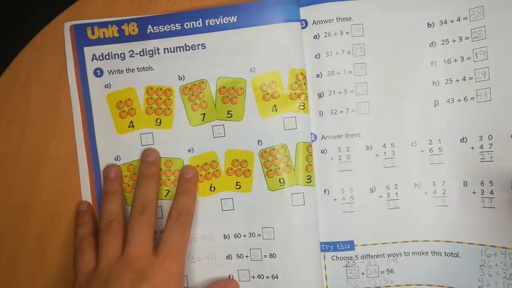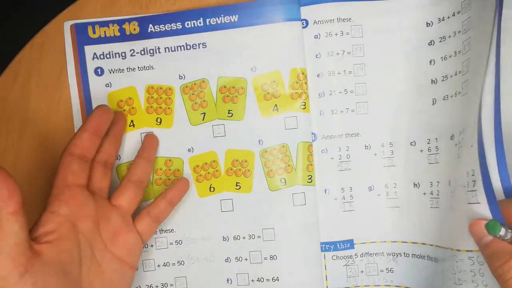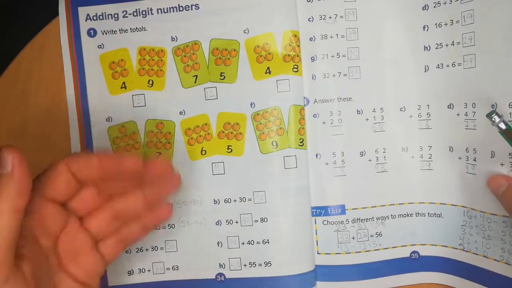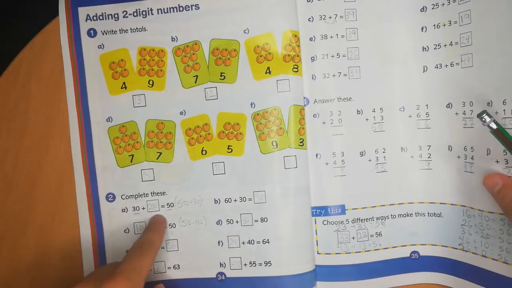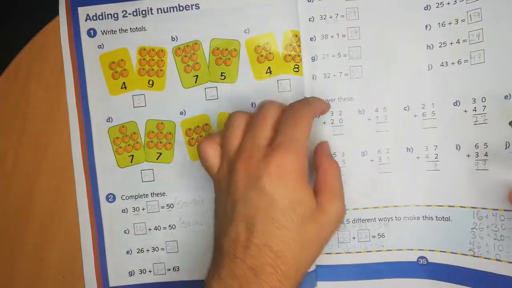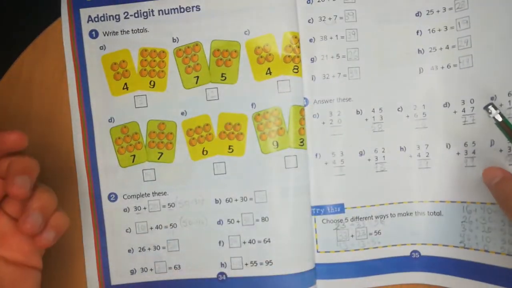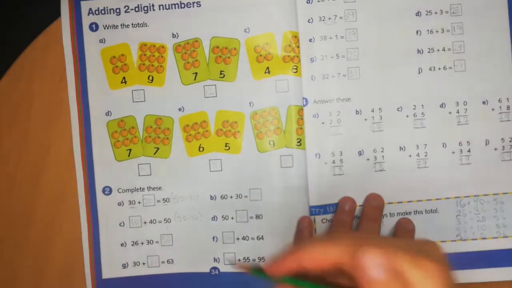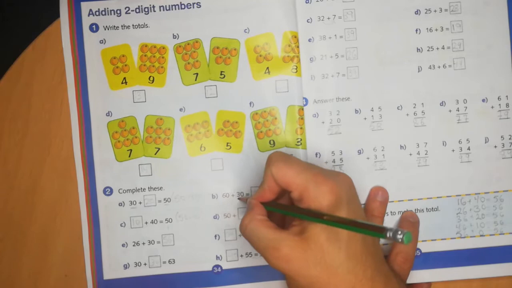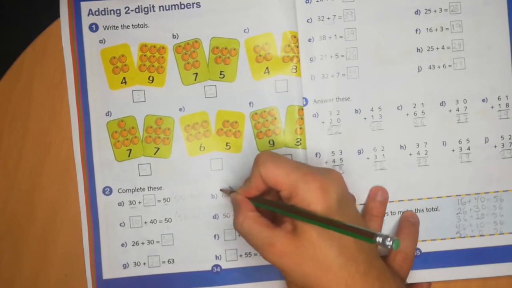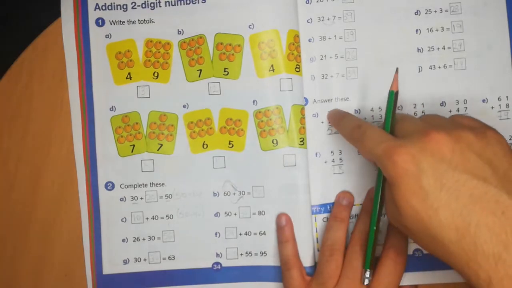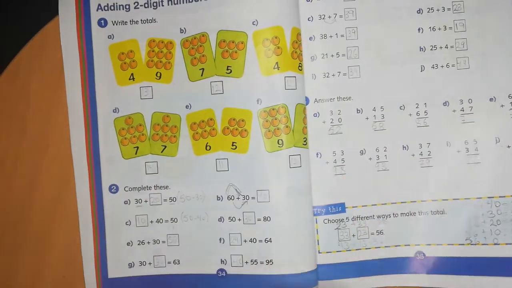So Unit 16 is a review of adding two-digit numbers, which we added in this example here, and then like this, which shows two different methods of adding two-digit numbers: first with first, second with second, and this one being the same thing, but organized in a horizontal manner.